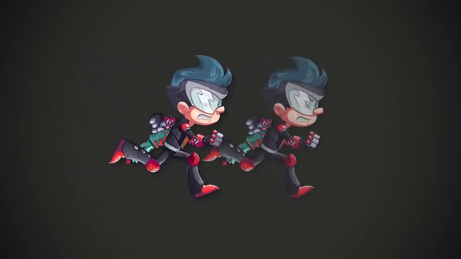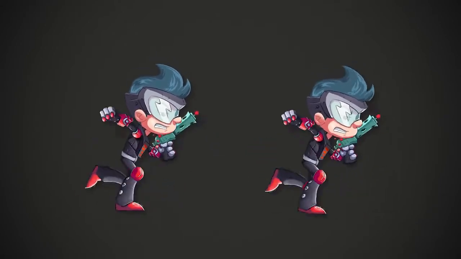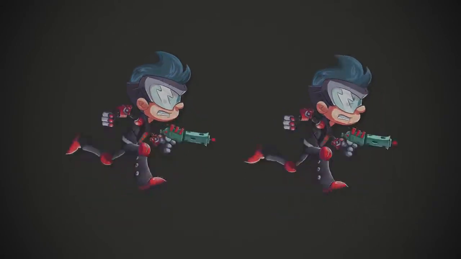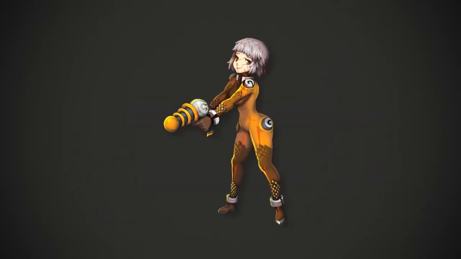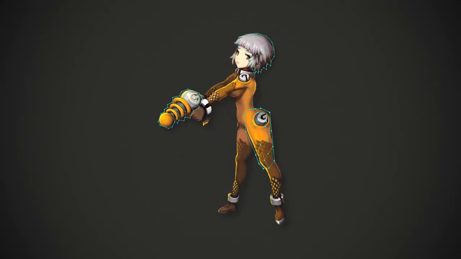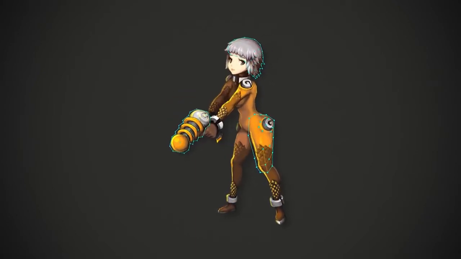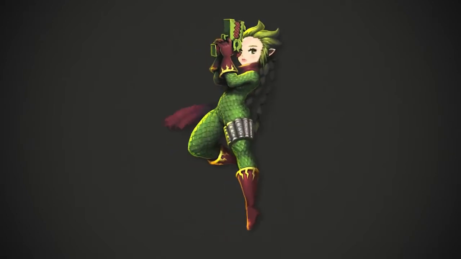Spine has many powerful features to bring your animations to life. Meshes allow images to bend and deform in realistic ways. Meshes can be bound to bones. Then when the bones are animated, the images are deformed automatically.